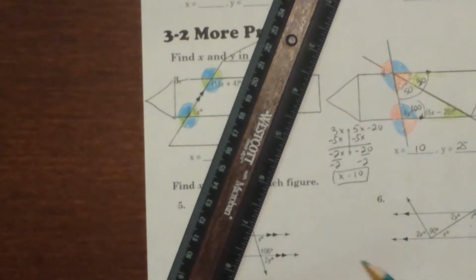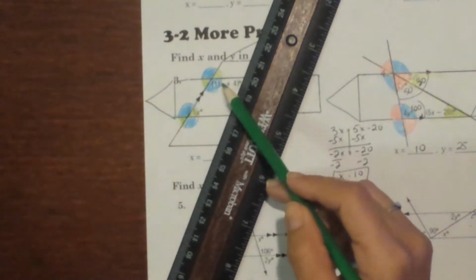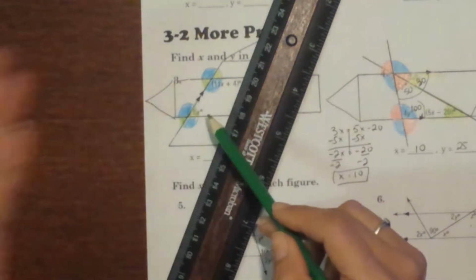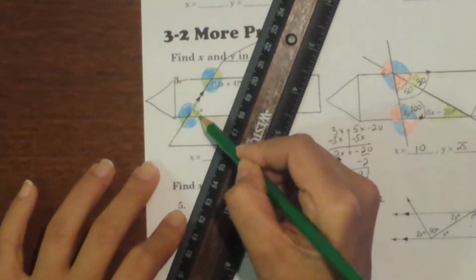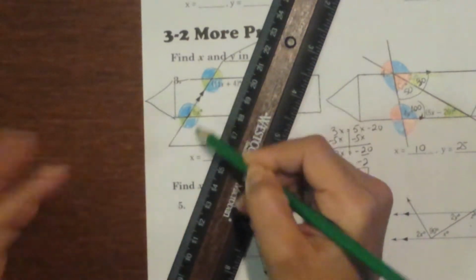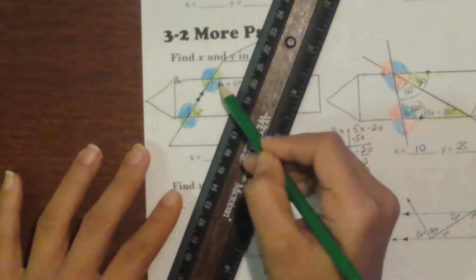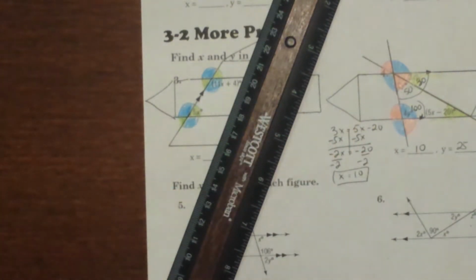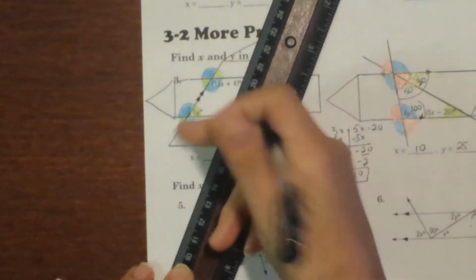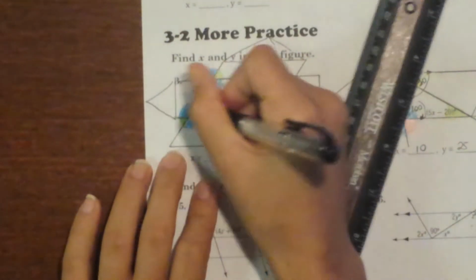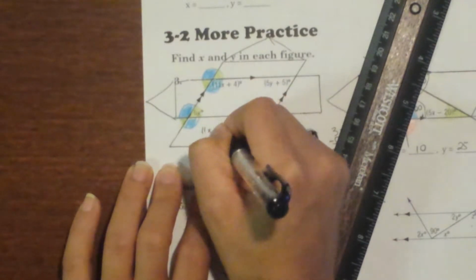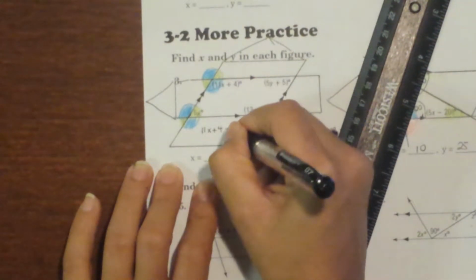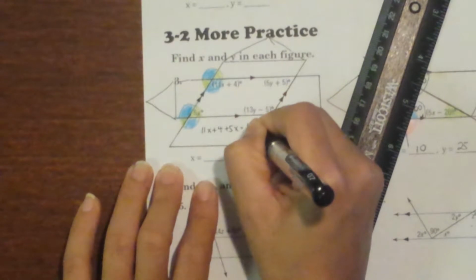Now look to see where the numbers are. Are they like terms? If they're not like terms, it means you're going to need the other line. In this case right here, they are like terms. Now the question is do you put these equal to each other or do you add them to 180? Well, look at the colors. The colors are different. So what are you going to do? You're going to add them to 180. So your equation is going to be 11x plus 4, which is this, plus this, 5x equals 180.